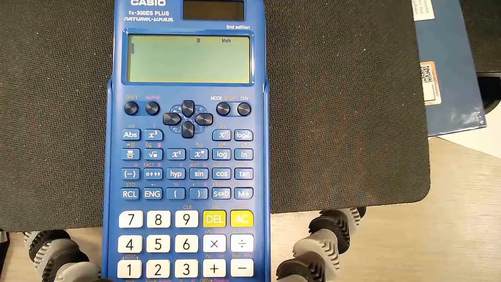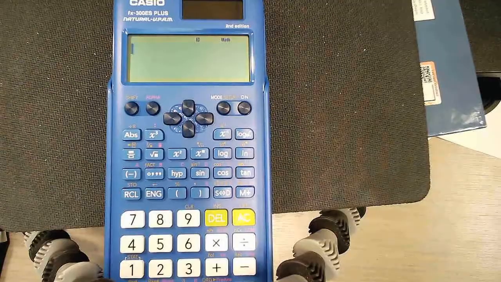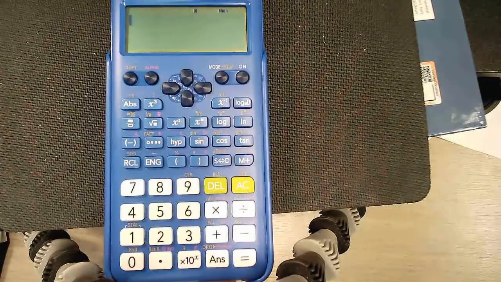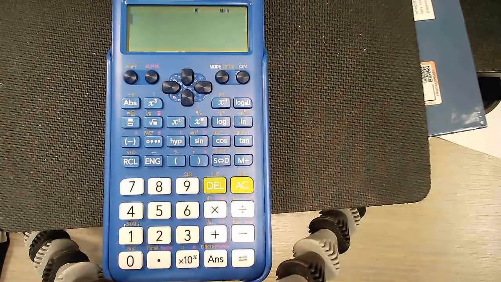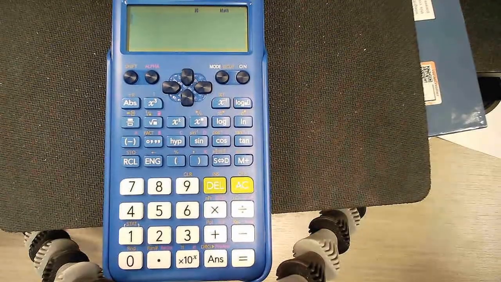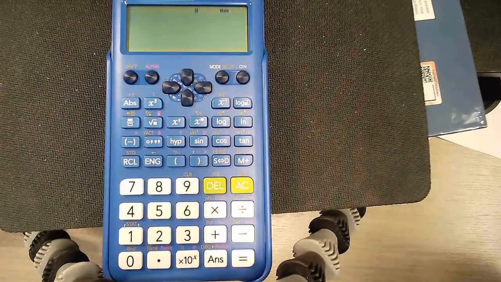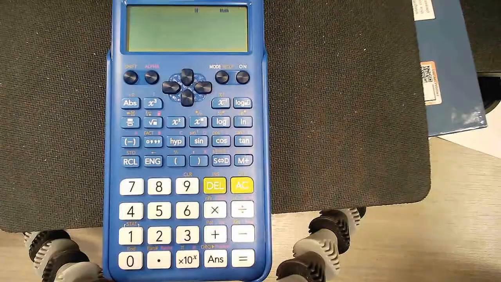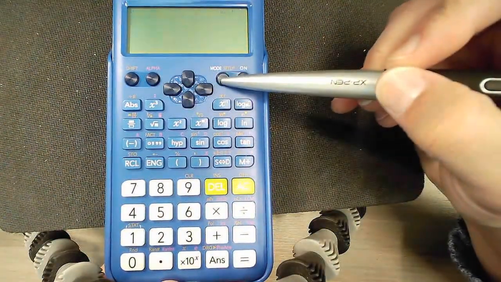Look at the Casio fx-300EX Plus, and we're going to look at how to use the stat features on it. So when you are in the Casio, the first thing that you want to do is make sure that you have the frequency set up. So the first thing that you need to do is hit Shift and then Setup.